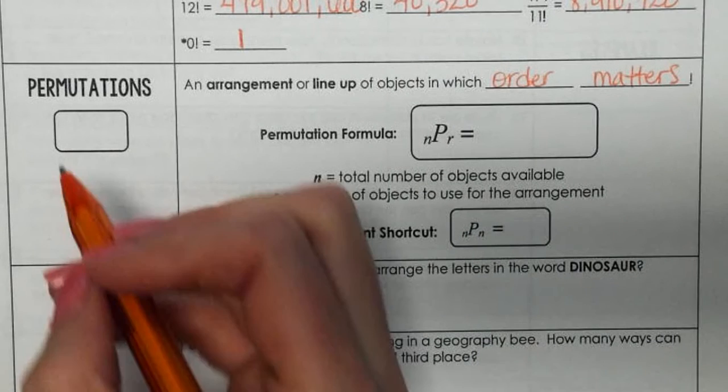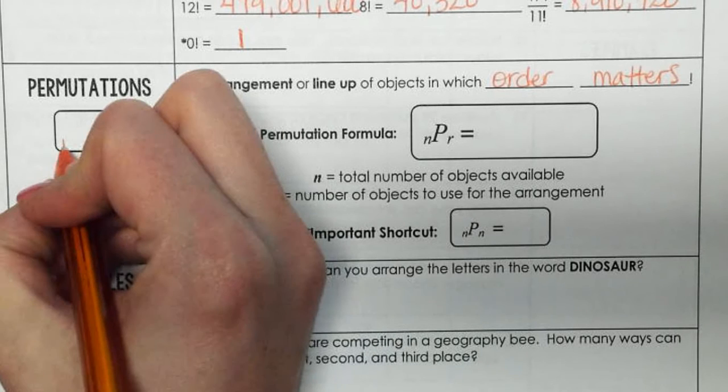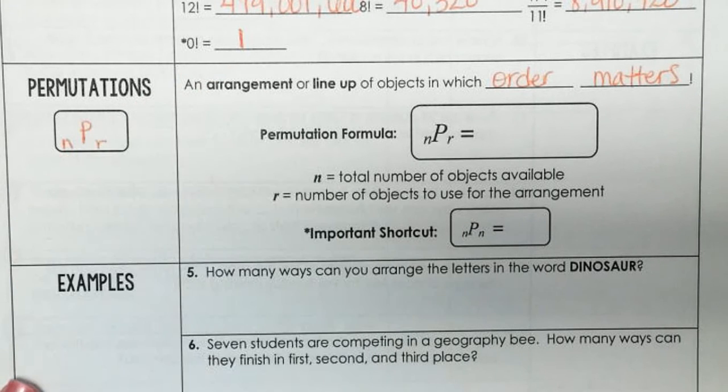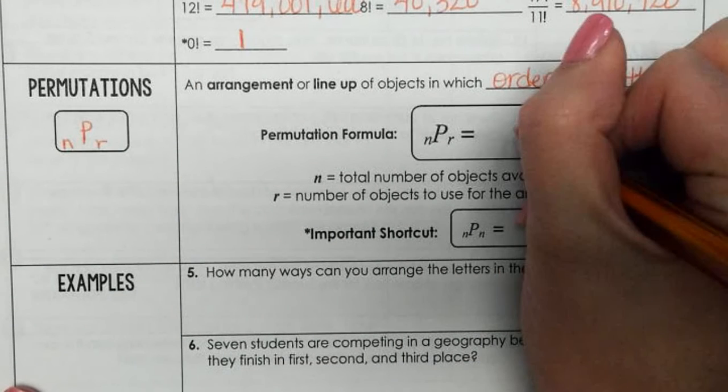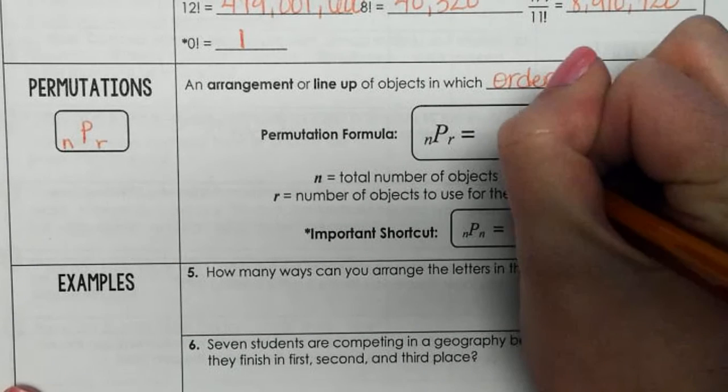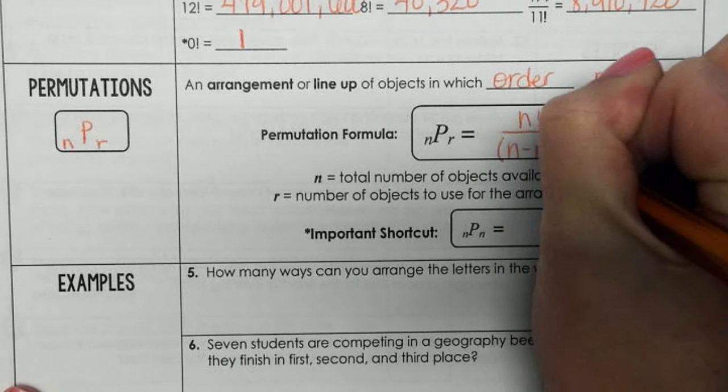And it has this symbol, and you have this little n, a big P, and then a little r. It has a formula where I have n factorial up top in the fraction, and down bottom you have n minus r factorial.